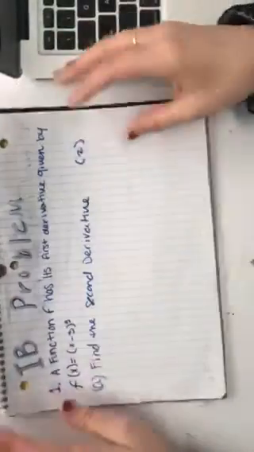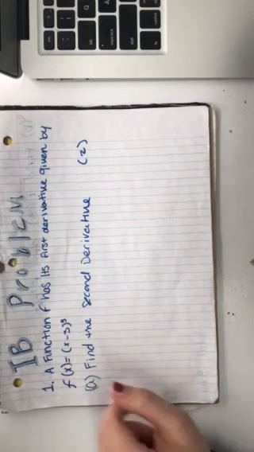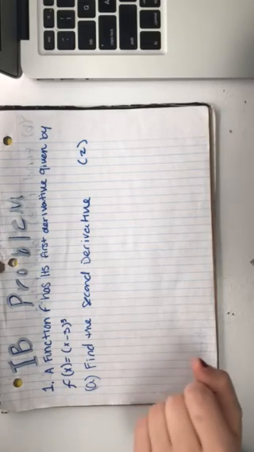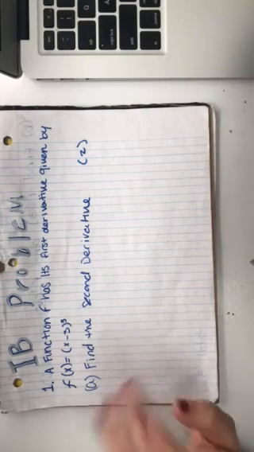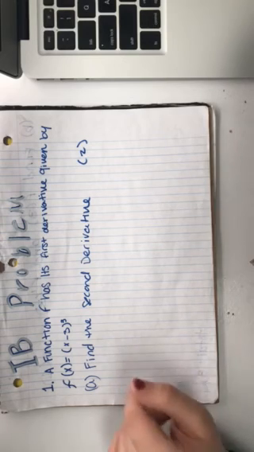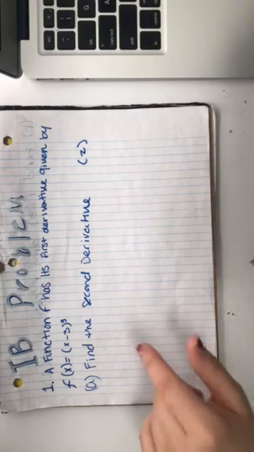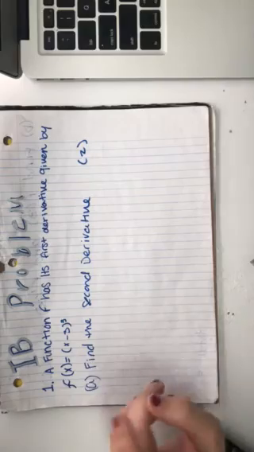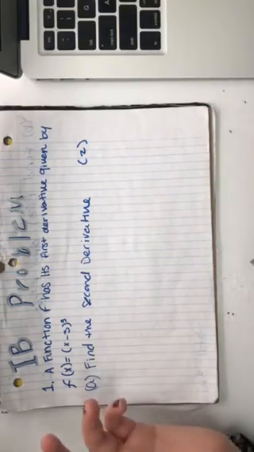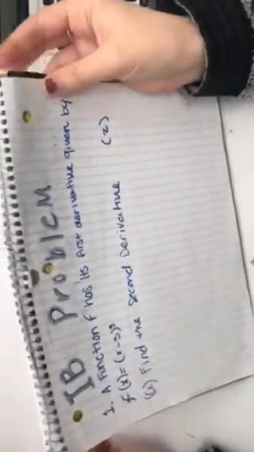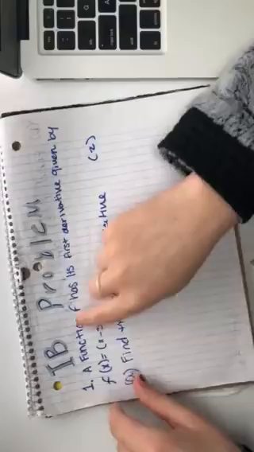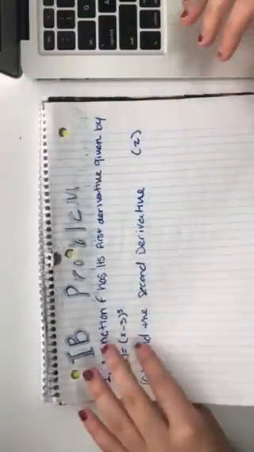So then for the IB problem, this one is homework for you guys. So the first question is, a function f has its first derivative given by f prime of x equals (x minus 3) to the 3rd. So find the second derivative. So this simply means that you're going to find the derivative of a derivative. So it's kind of the same process as we did in previous problems, but there are parentheses around there, so you just have to distribute the 3. And then that one's 2 marks.